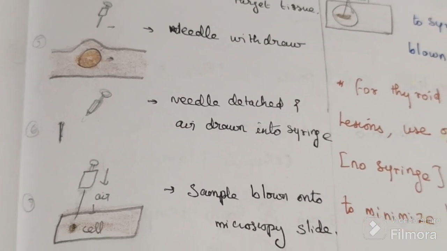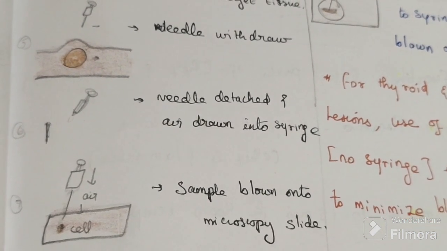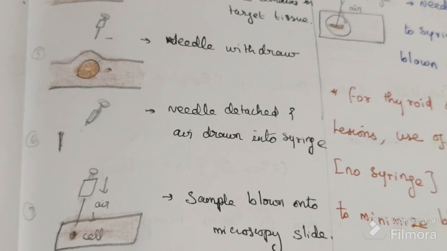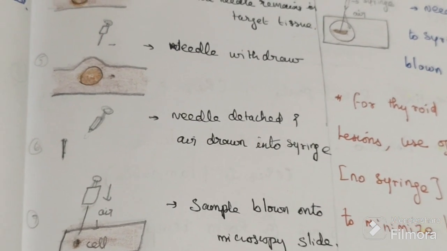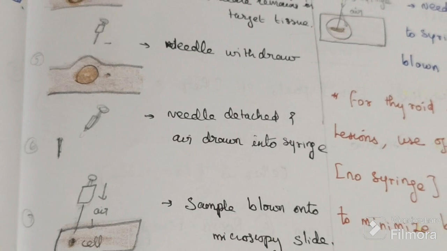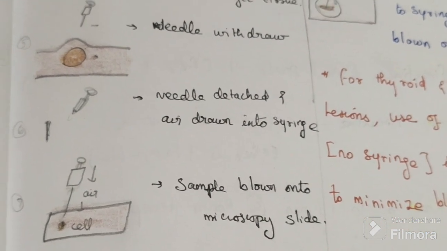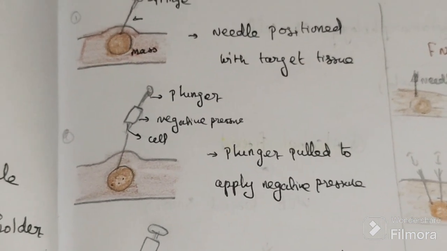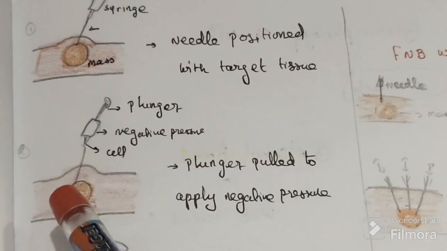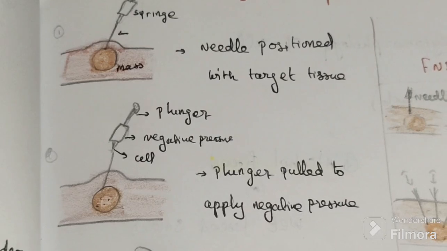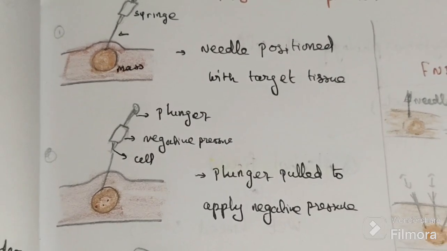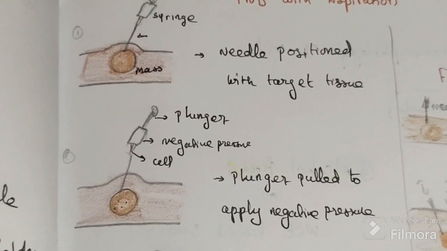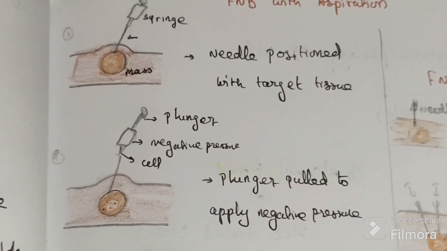Now samples are blown onto the microscopic slide. This is called FNB with aspiration. You are aspirating with the help of negative pressure. So here, syringe along with the needle, by using negative pressure, the cells are blown onto the microscopic slide.